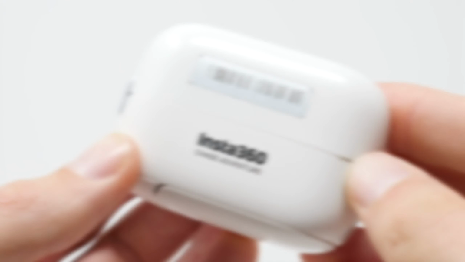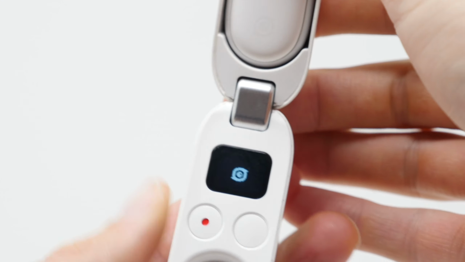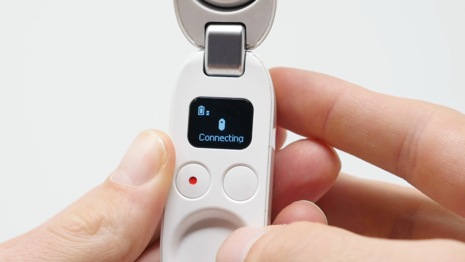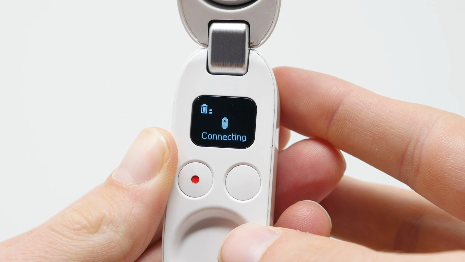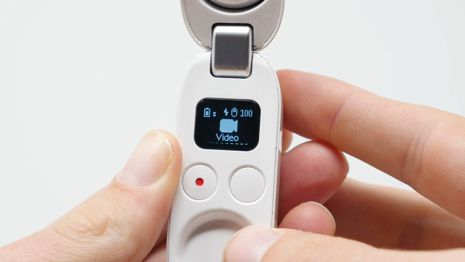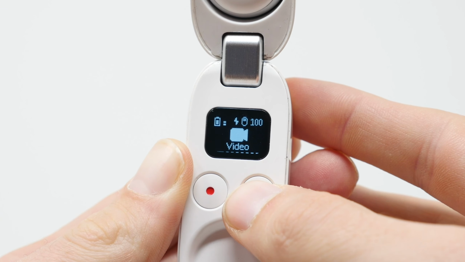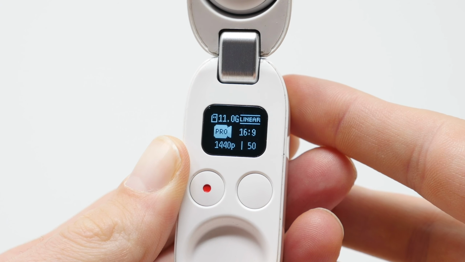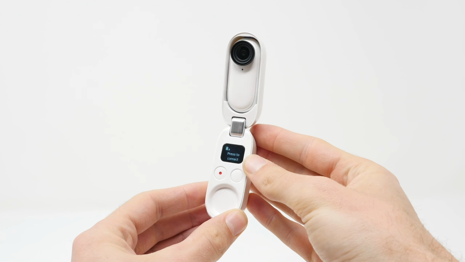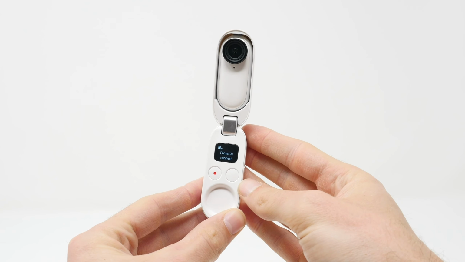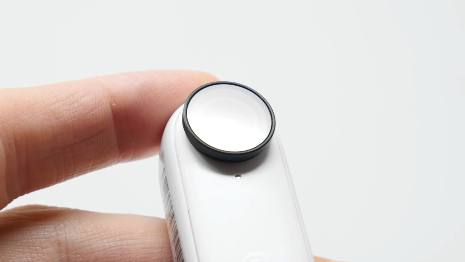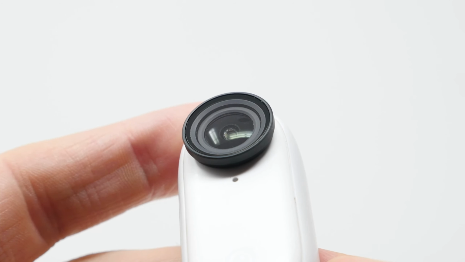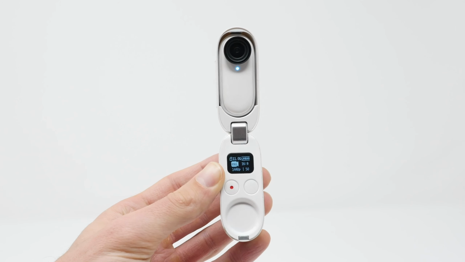Step 3. It's very important that you always record your videos in the Pro video mode if you want to get the best quality out of your Insta360 GO 2. Now you can record your desired video sequences with your Insta360 GO 2. Make sure your lens is clean for a crisp image. Also pay attention to a smooth camera operation.